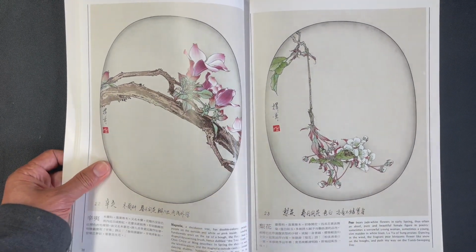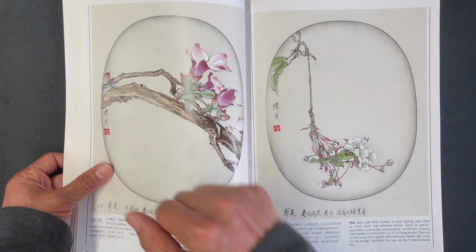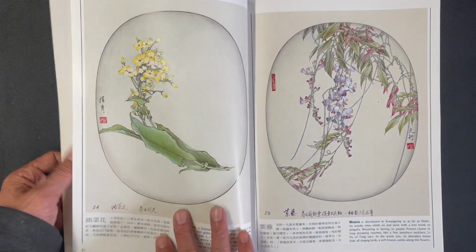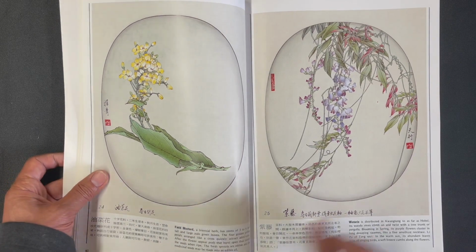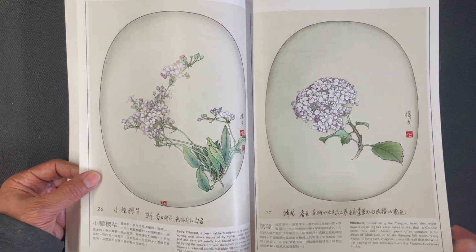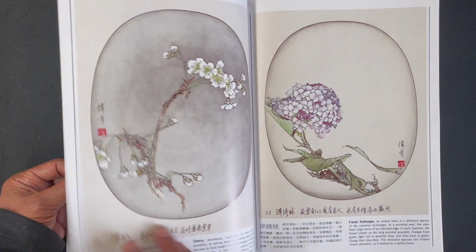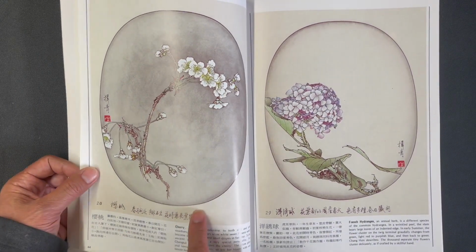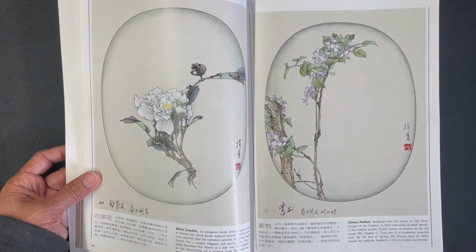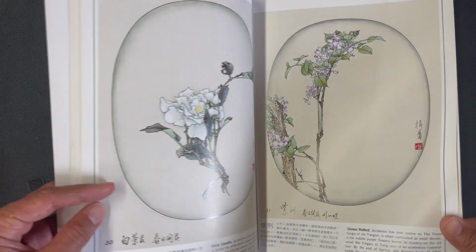And then magnolia here on the left. Beautiful shading here of the outside and the inside of the petals to show that contrast. Then the pear on the right. Field mustard on the left, wisteria on the right. And this is fairy primrose on the left, and viburnum on the right. Cherry on the left, French hydrangea on the right. And then white camellia here on the left, and Chinese redbud on the right.